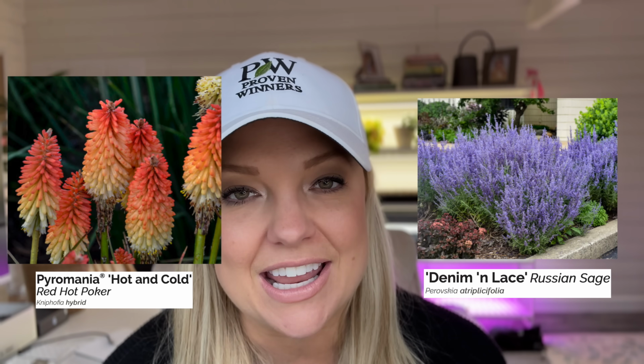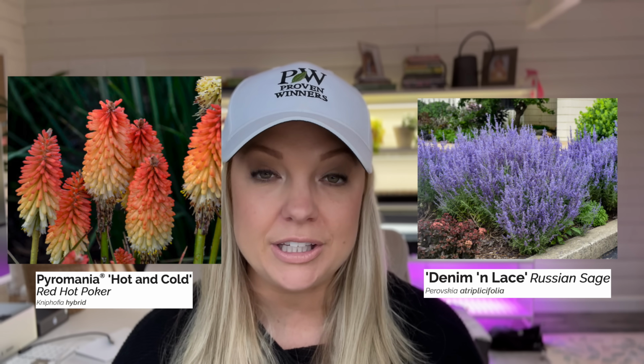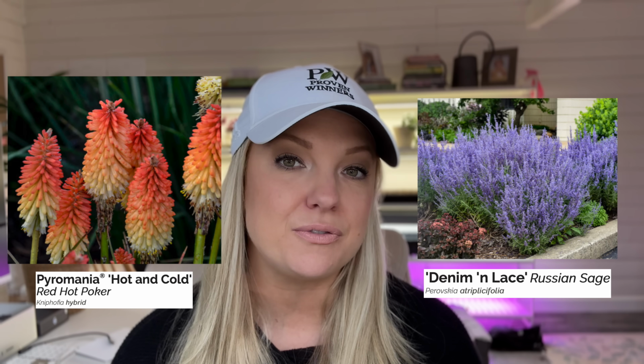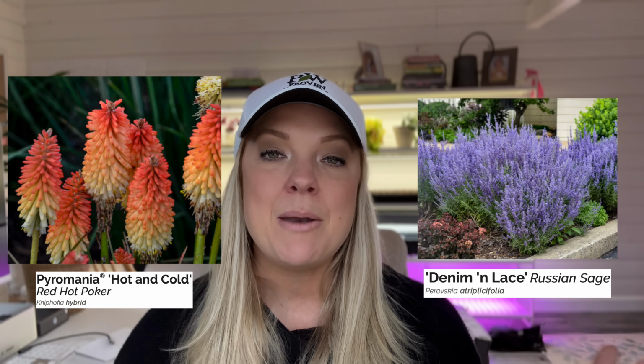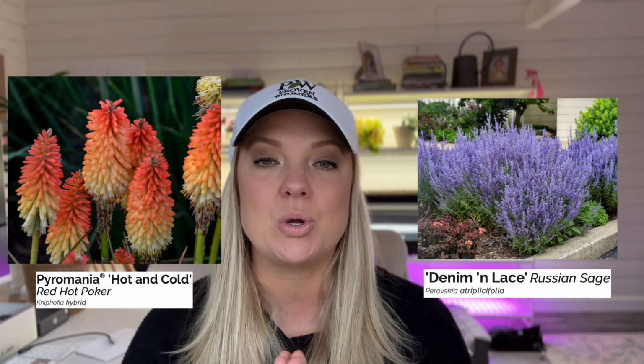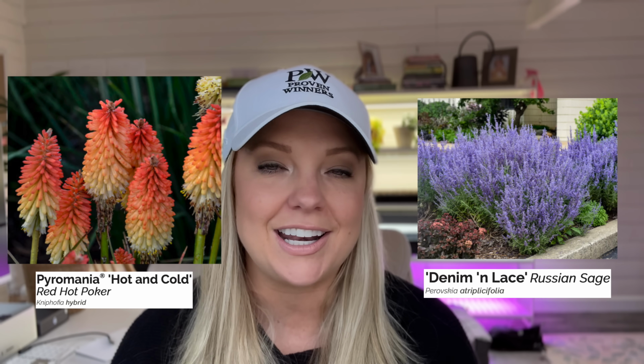It has spiky flowers, amazing blooms, and is drought tolerant and heat tolerant. That is going to pair beautifully with Denim and Lace Russian sage. Denim and Lace Russian sage, it smells beautiful. The foliage smells beautiful. It's hardy in zones 4 through 9, so most likely it's going to be hardy in your zone. Pairing these two together is going to give an absolutely beautiful color story, and I'm so excited to have it in my garden. So determine which color story speaks to you.